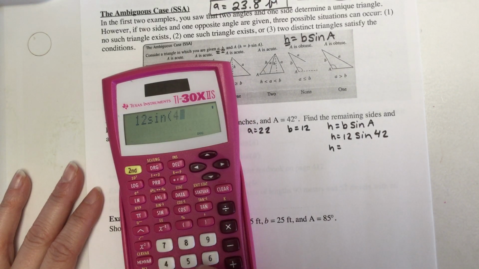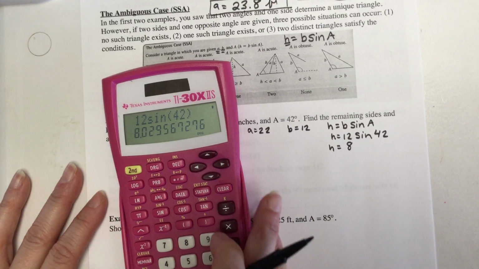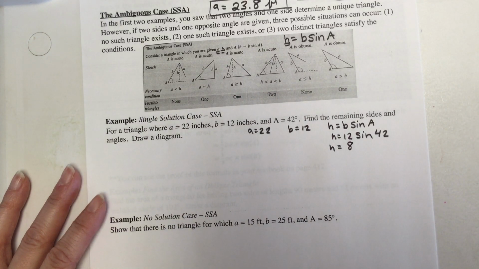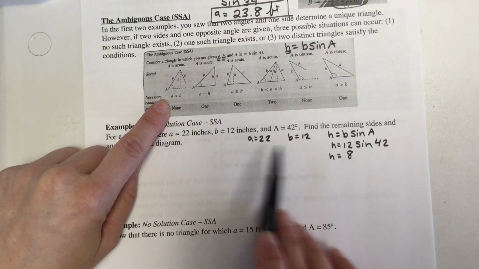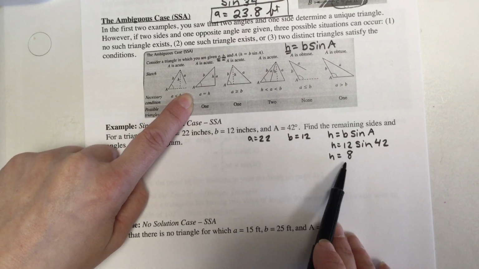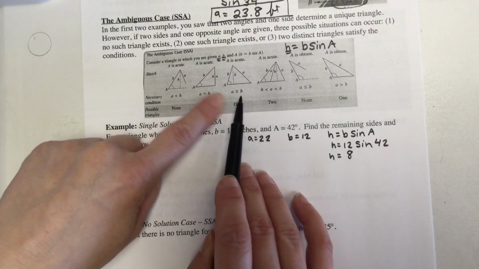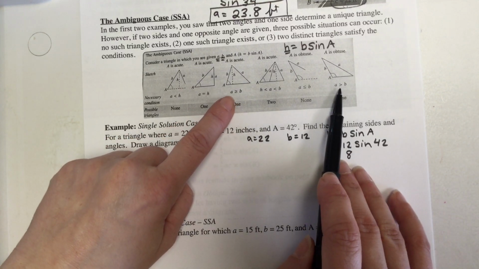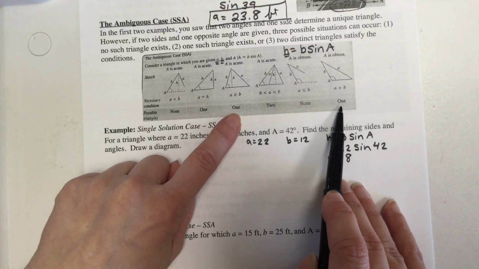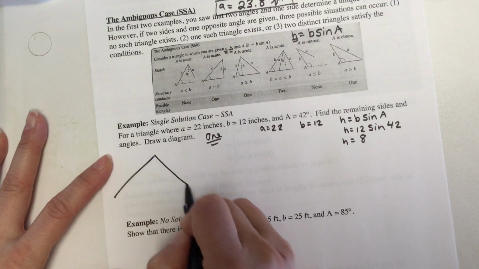12 times the sine of 42. So I got 8.02. So if I'm rounding to the tenth, it's just 8. So now let's look, okay? Is A smaller than H? Nope. Is A equal to H? Nope. Is A greater than or equal to B? Yes. Okay, it's only going to fit one of these. Well, here, A is greater than B or A is greater than or equal to B. Either way, you have one solution. So we do have one triangle.